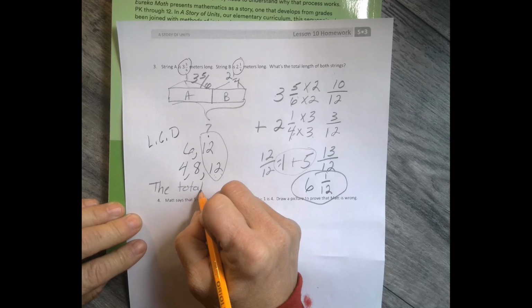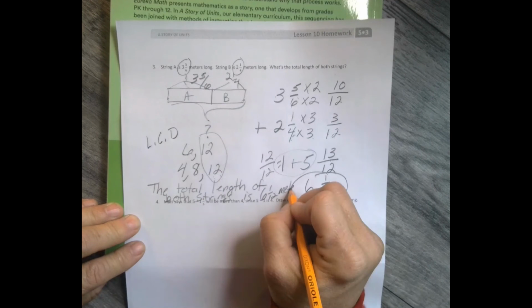So the length of both strings is 6 1/12. I just squeezed that in, okay? All right, and the last one today.